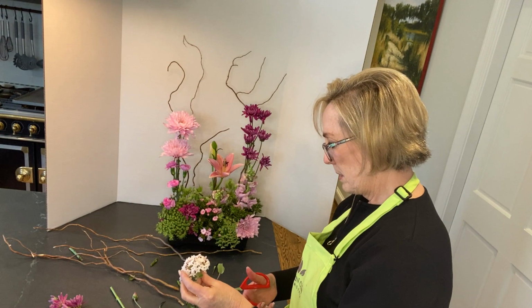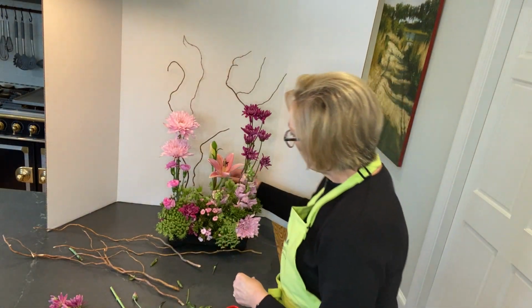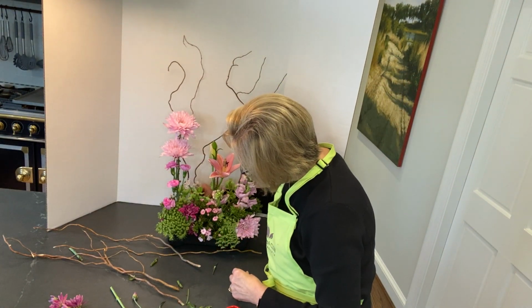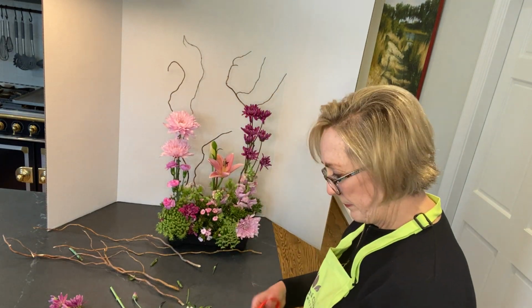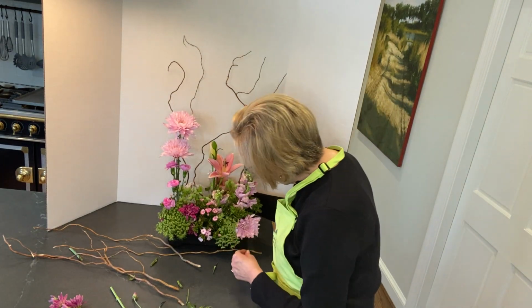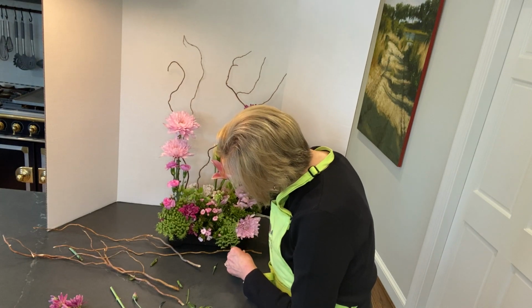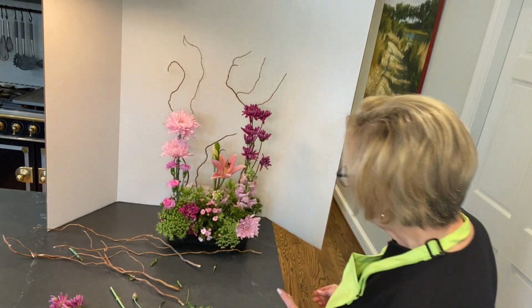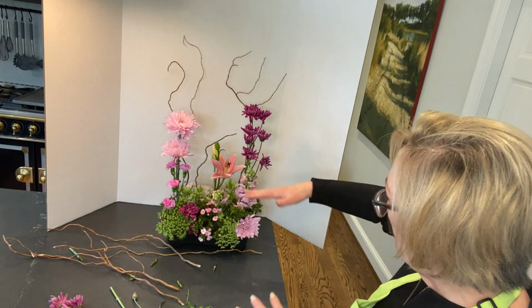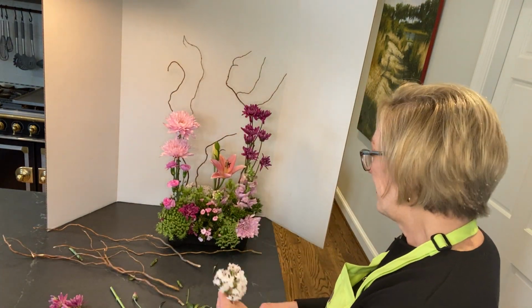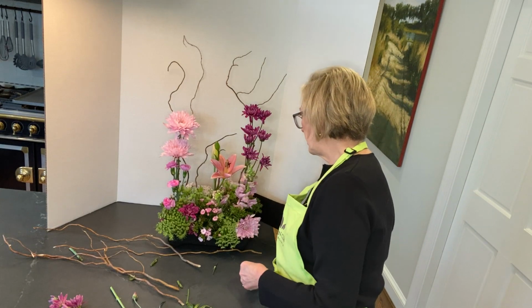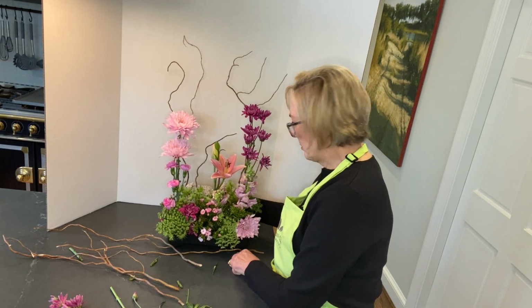And I think I might use some of these back here too, to add a whisper of color. Again, it mimics the other colors that are vertical, and so it draws your eye to the back and all the way through the arrangement. Depth is critical in arrangements of all sorts.